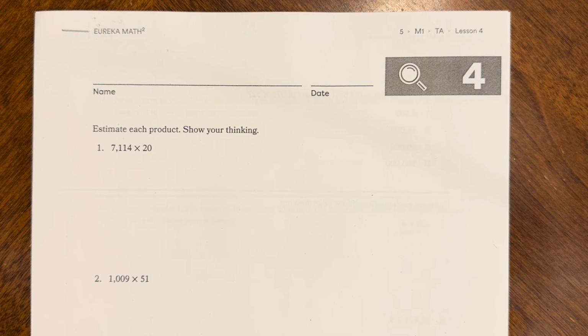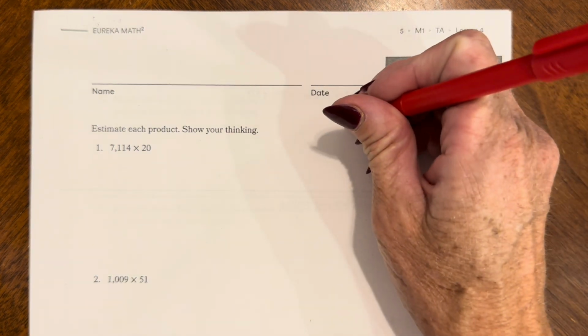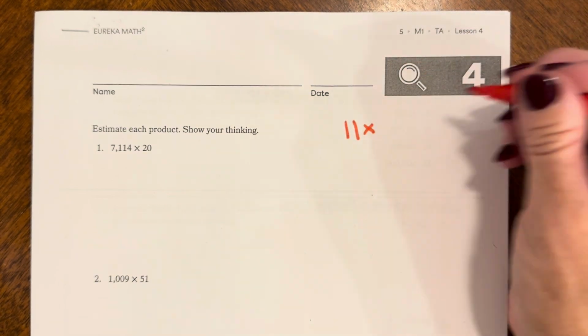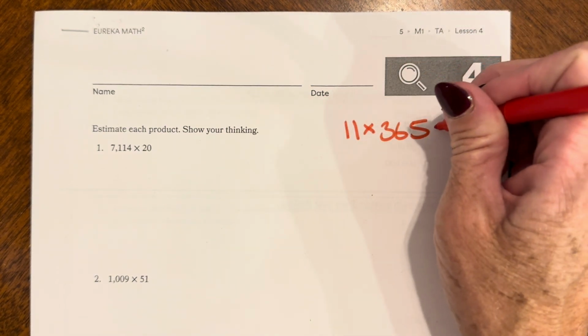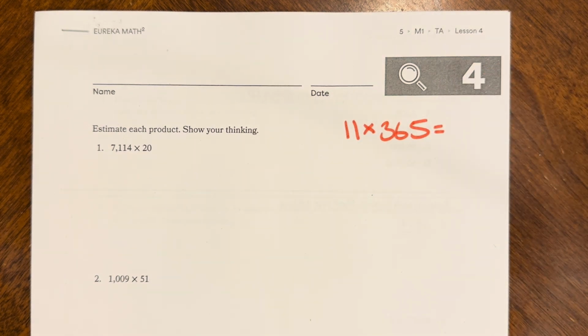So I'm going to start with kind of a problem. If I wanted to multiply 11 times 365. So let's talk about maybe a word problem. Maybe we have a 6th grade student who is turning 11, and he's wondering about how many days he has been alive. So that would be if he was 11 and there's 365 days in a year. He's wondering about how many days he's been alive now that he's celebrating his 11th birthday.